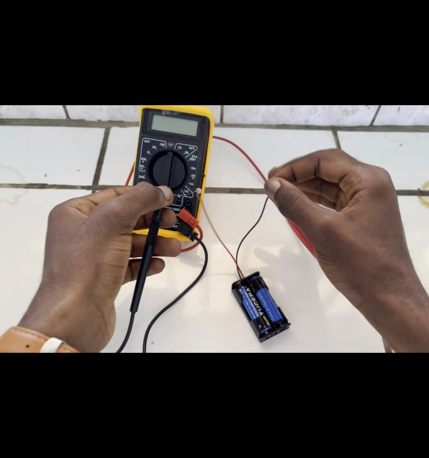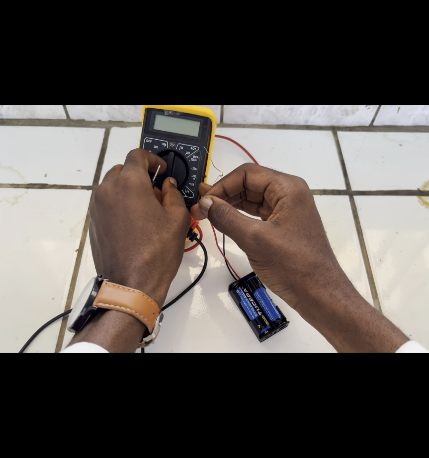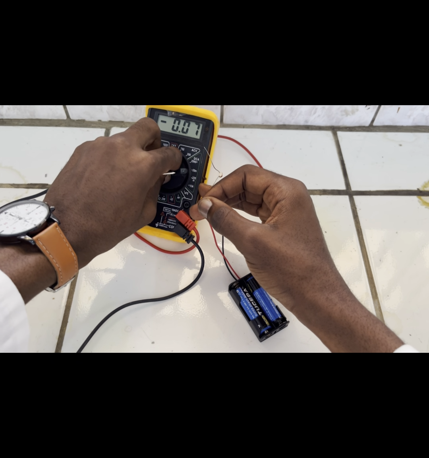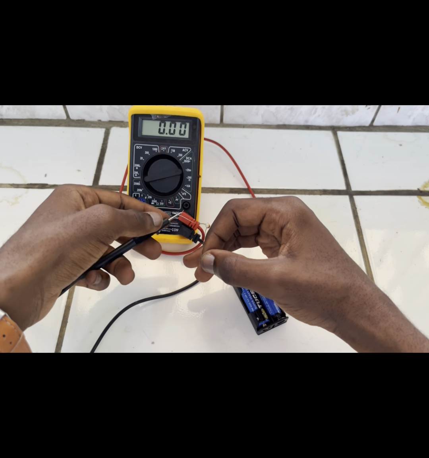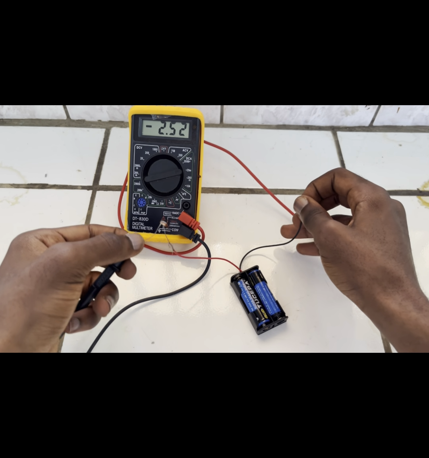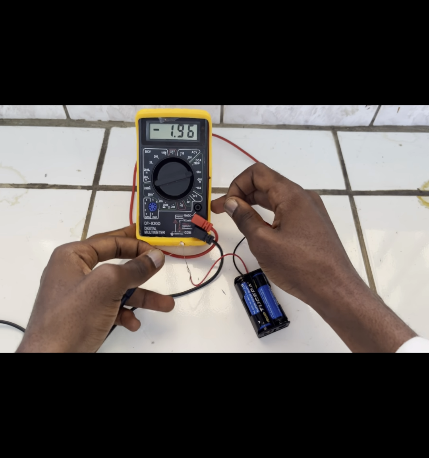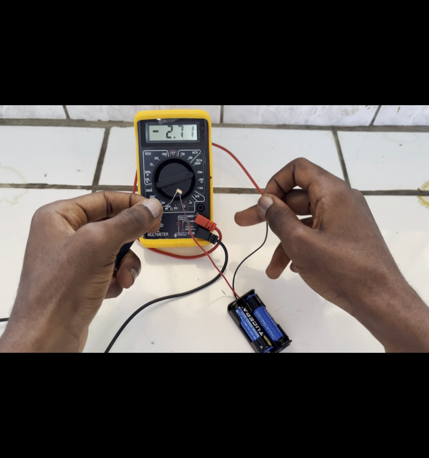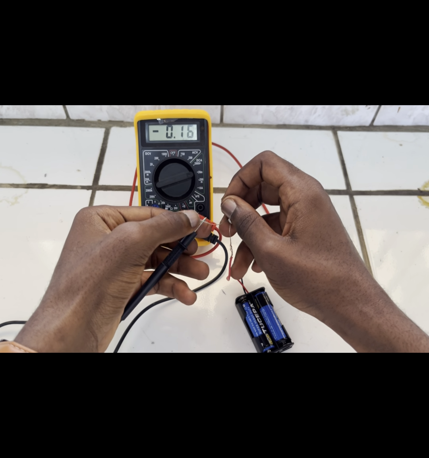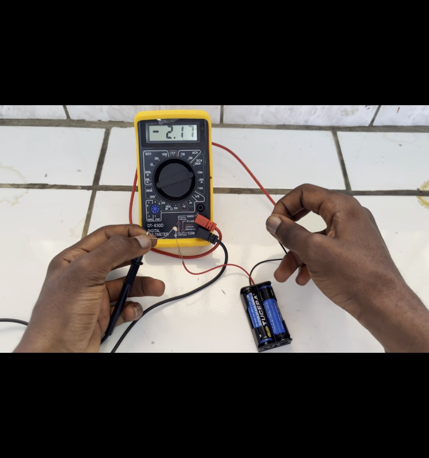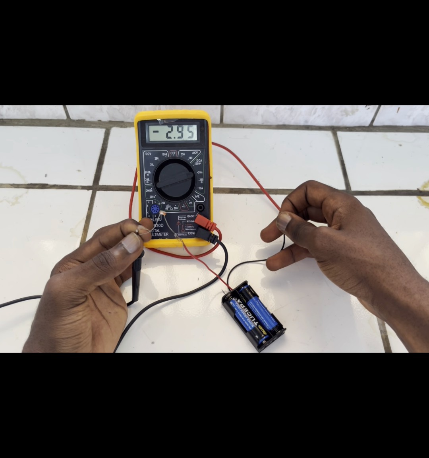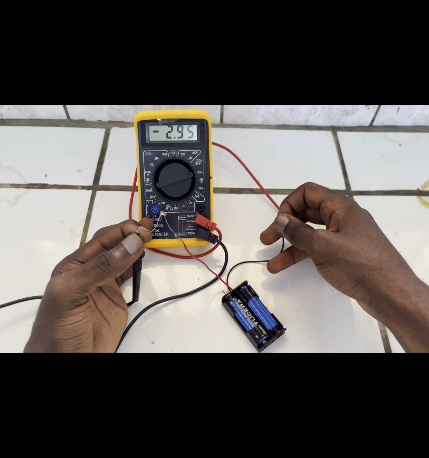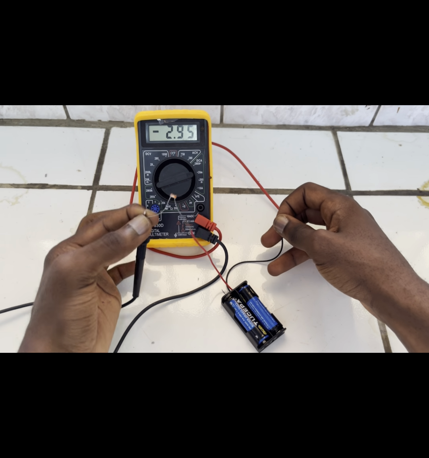Then I should set my multimeter to the ammeter. So the ammeter is set to 20 milli. To be precise, it should be set to 20 milliamperes. So I'll put it like this and try to measure. Now, don't bother about the negative. It means that I interchanged the positive terminal with the negative one. So you measure the current. This is when component H is exposed to light. You can see that it's 2.95, let's say 2.95 milliamperes.